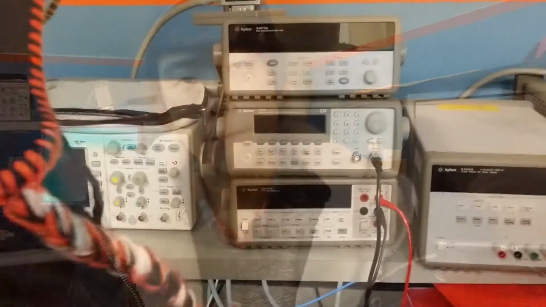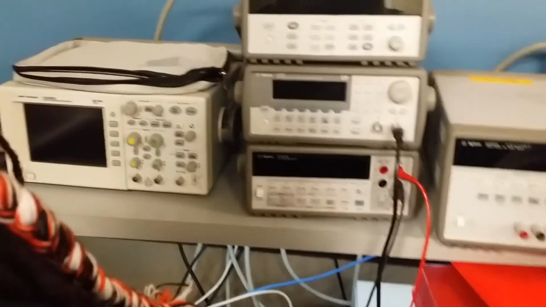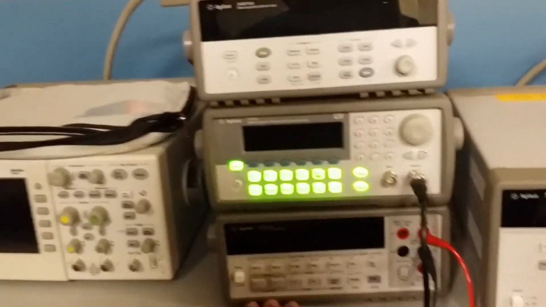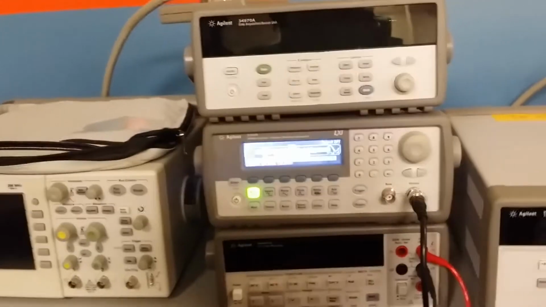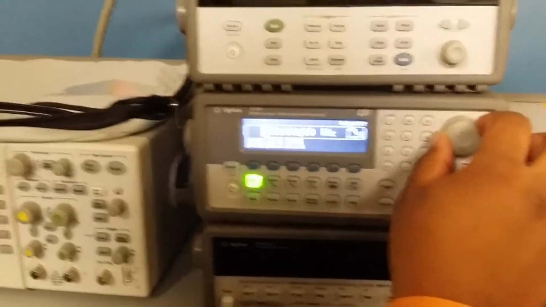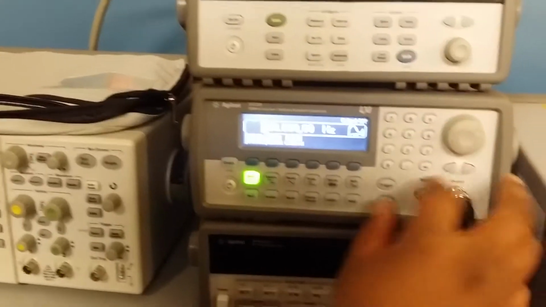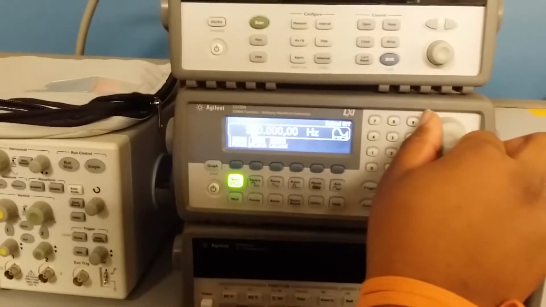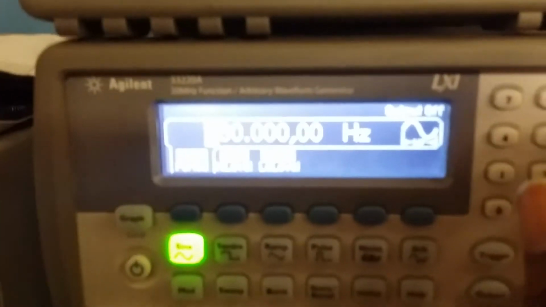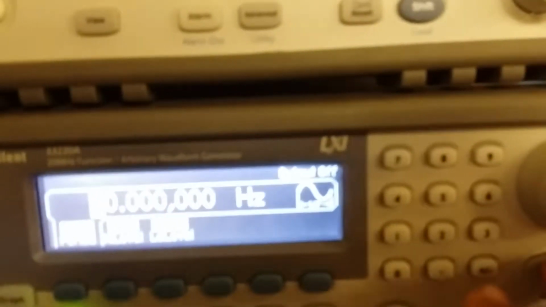Yeah. To get the correct output for our dirty DC voltage converter, we have to use a waveform generator, and what we're going to do is set it to sine wave, make sure that it's on 60 Hertz. And then we're going to set our amplitude to 10 VPP.